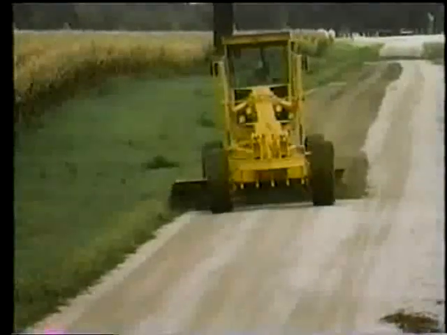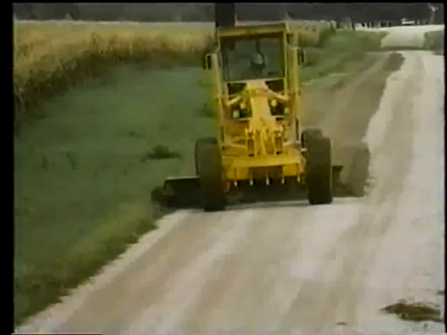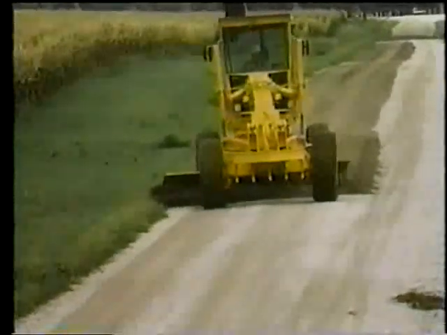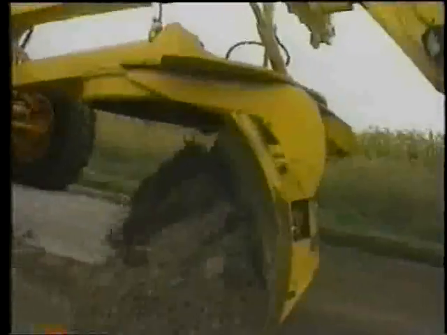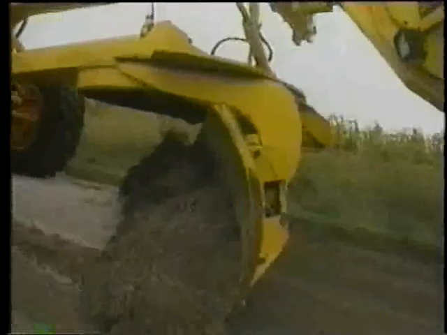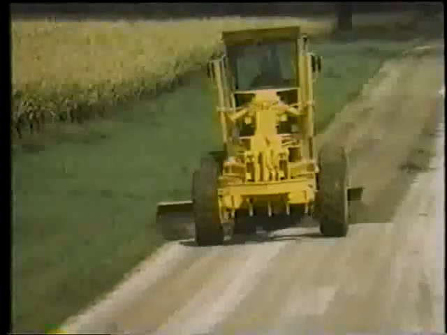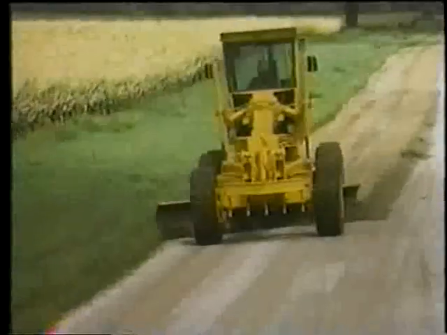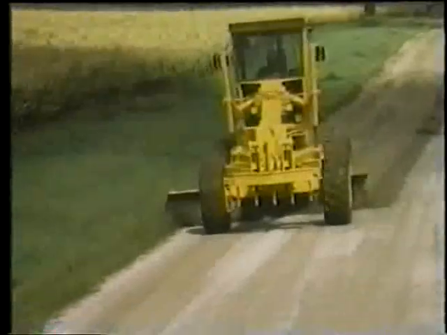Corrective measures for dusty or raveled roads start with replacing the lost material. Fines often can be reclaimed from the shoulder edge and regraded and mixed with the existing gravel. This operation should be done as routine maintenance along with restoring the road's crown.